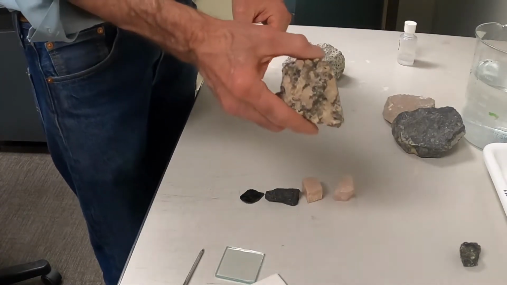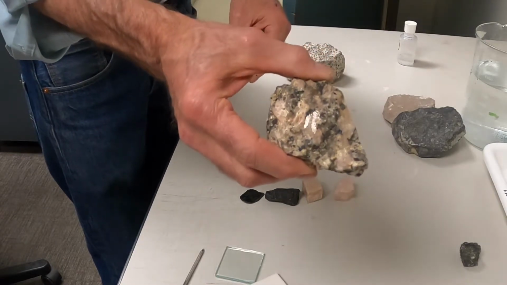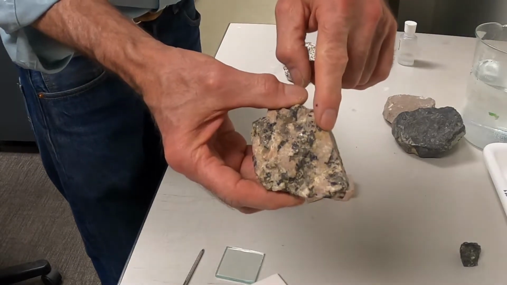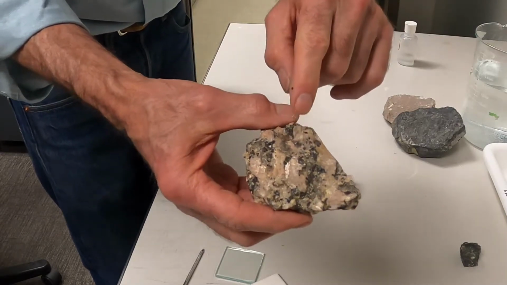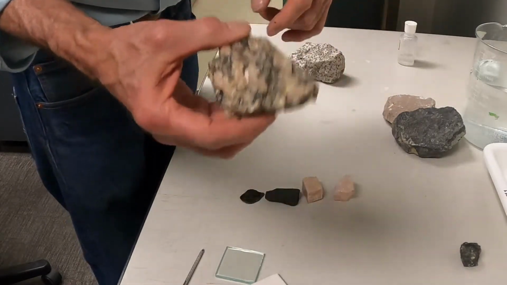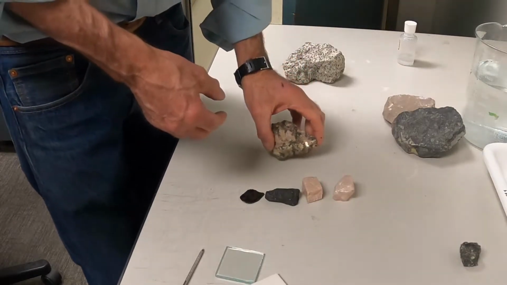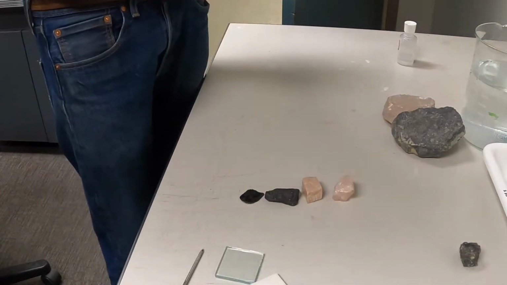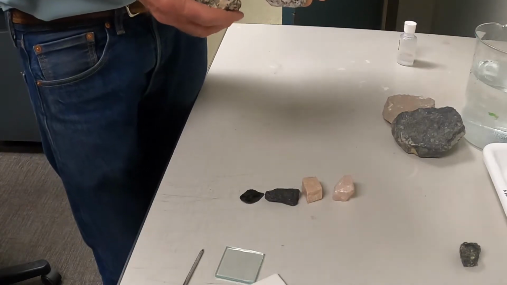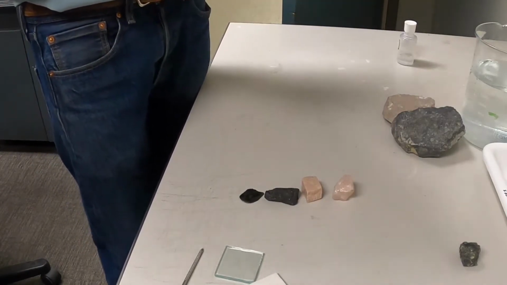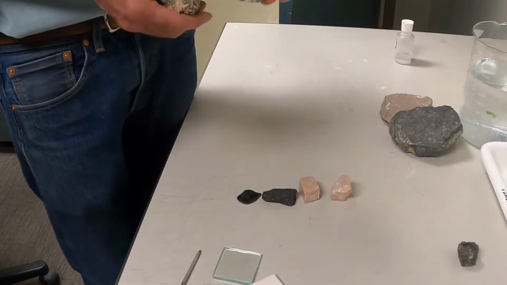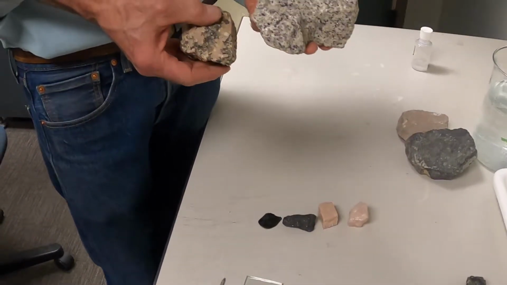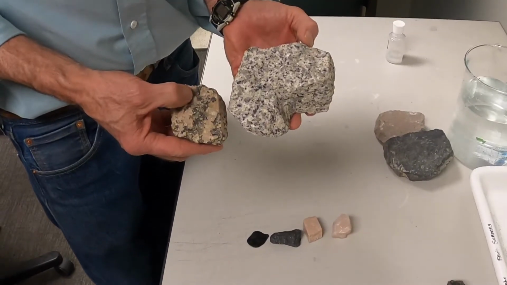So lots of minerals in here, and you can see the pink feldspar, again, a black hornblende, and the pink potassium feldspar. Rocks can kind of fool you because it turns out that rocks do not have to have a perfectly well-defined composition. They do have to have a consistent set of minerals.